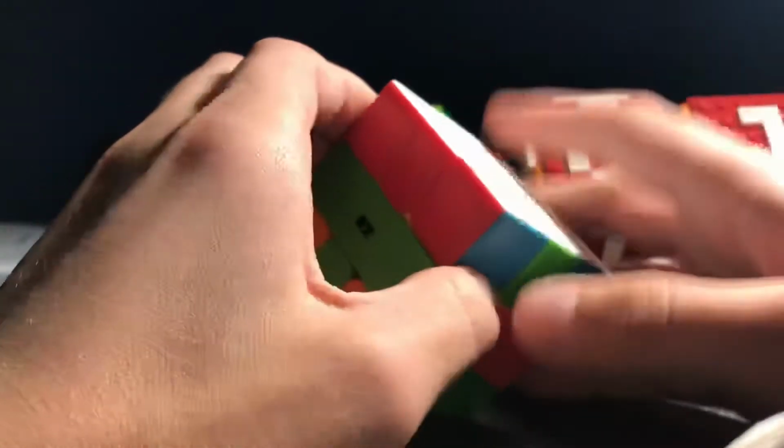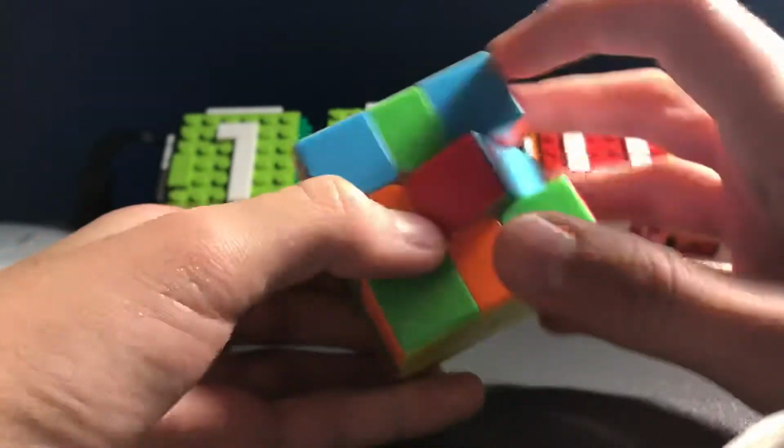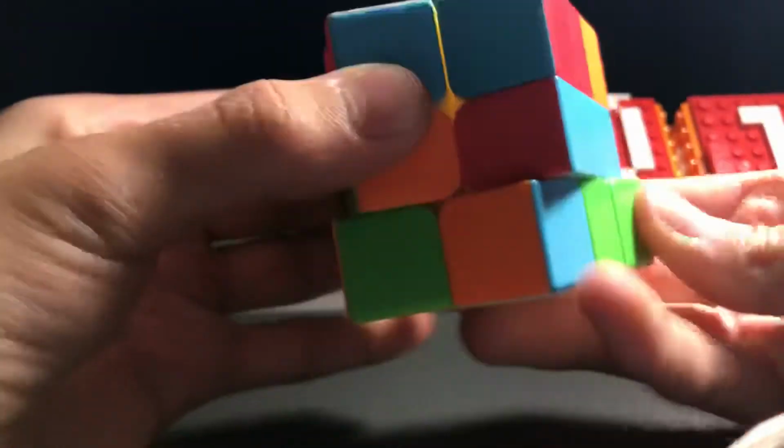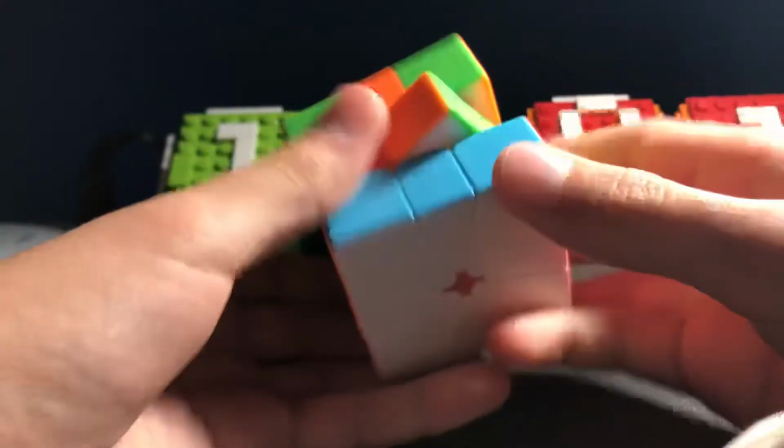So let's look at this side. I have one piece over here, and now let's look at this. So I want to put it on the left. Now let's look at this piece. It needs to go to the front. So I'm going to do the algorithm once. Do the one move second. Eventually, it will be solved.